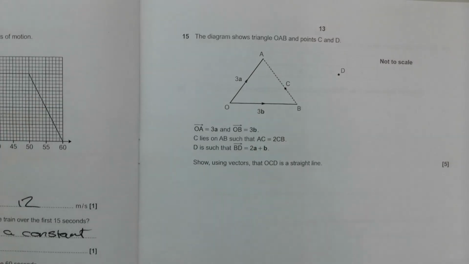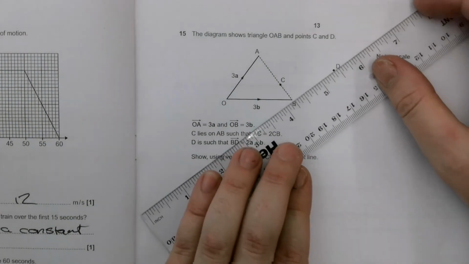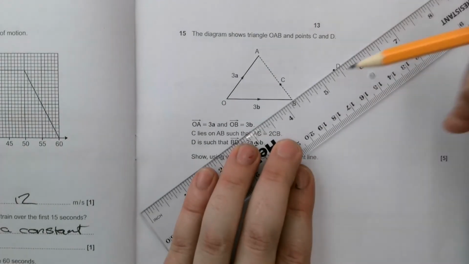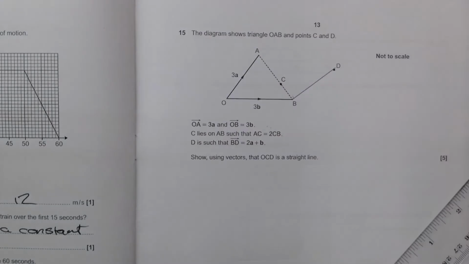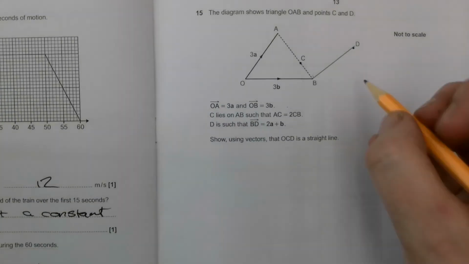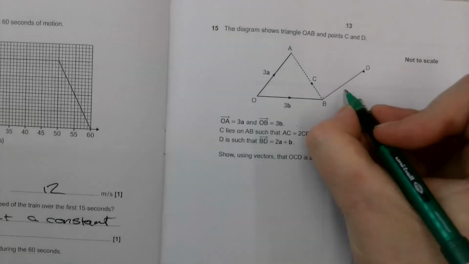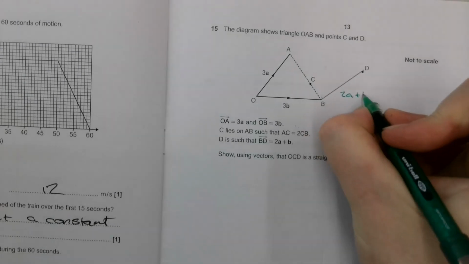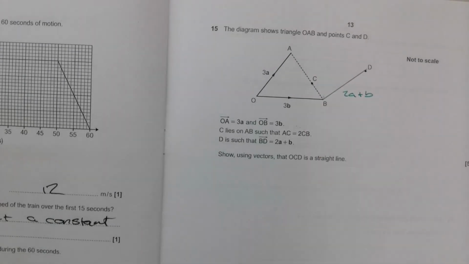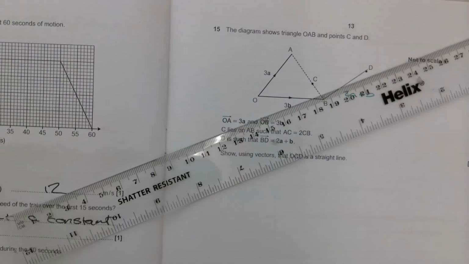D is such that BD, this line I'm about to draw in, is 2A plus B. Show using vectors that OCD is a straight line.